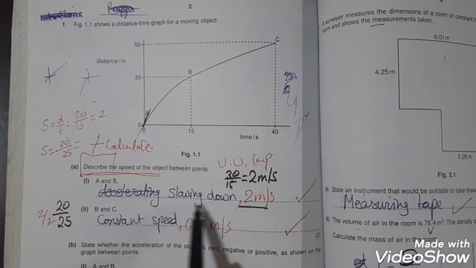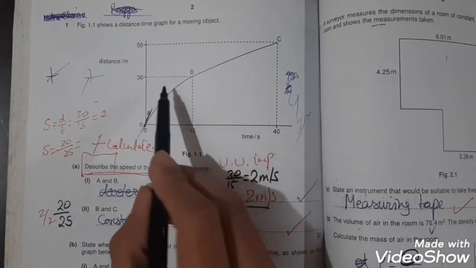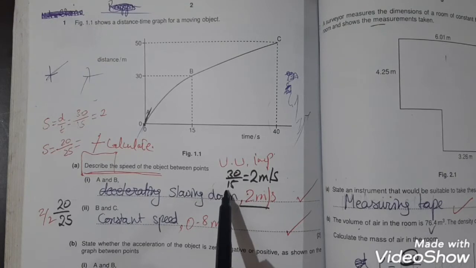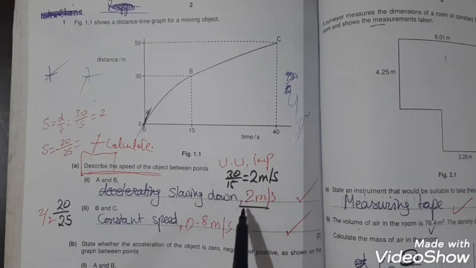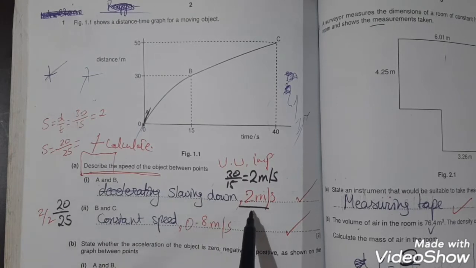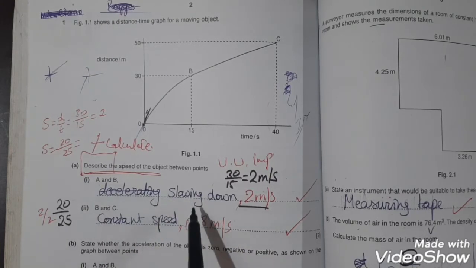So you write slowing down, and then we calculate the speed, which is 30 divided by 15. 30 divided by 15 will be 2 meters per second. So the speed of the object from A to B is 2 meters per second, and it is slowing down.